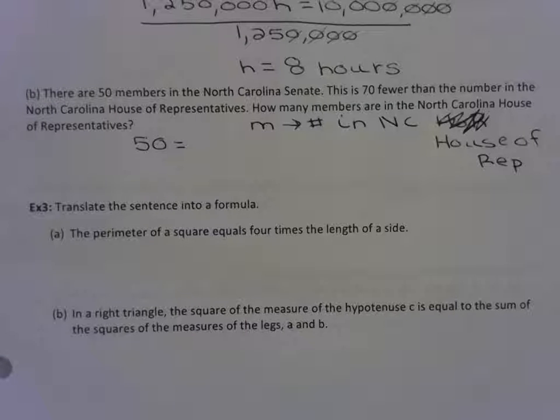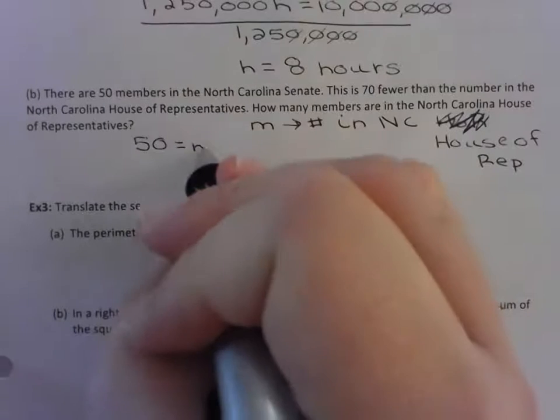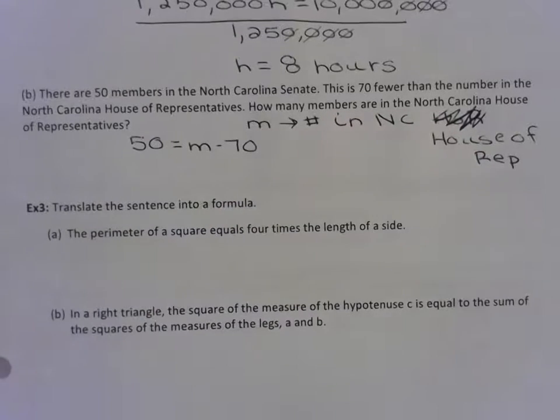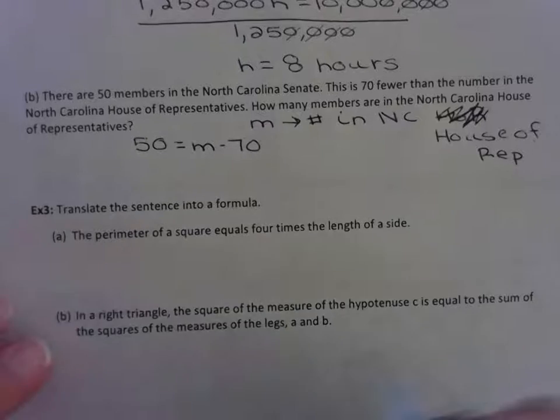M minus 70. Good. That one's tricky. M minus 70, because that is 70 fewer than M. M represents how many are in the House of Representatives. And I want to know M. How do I find M?